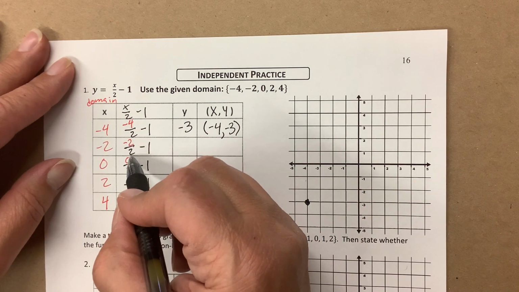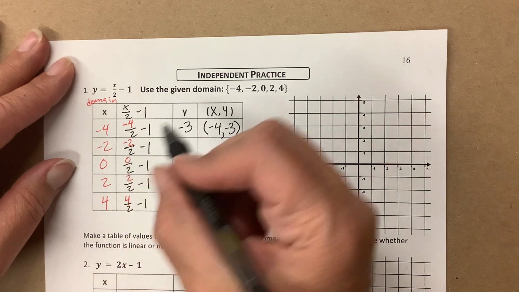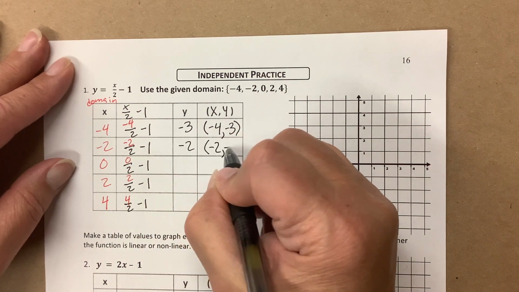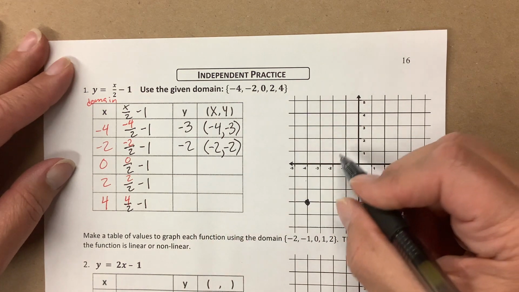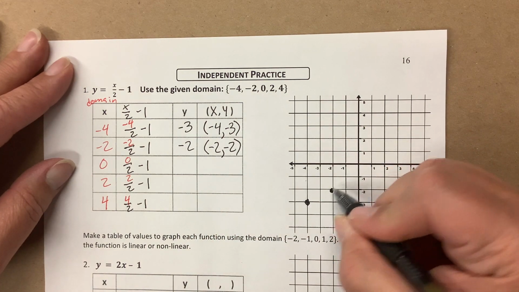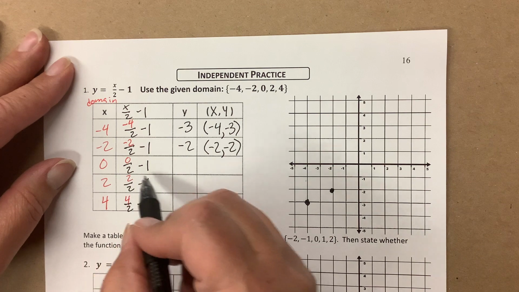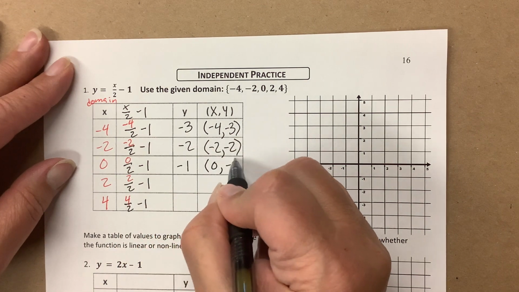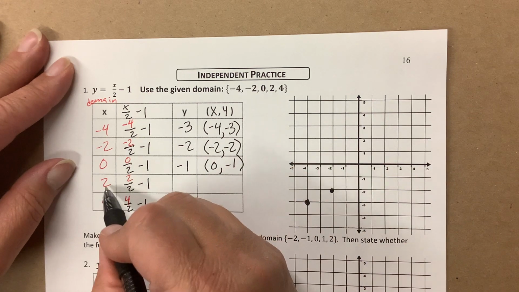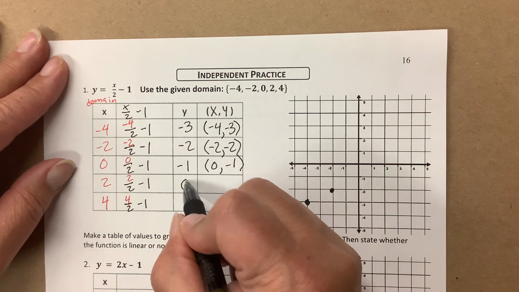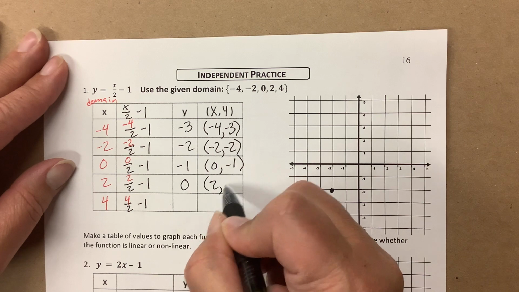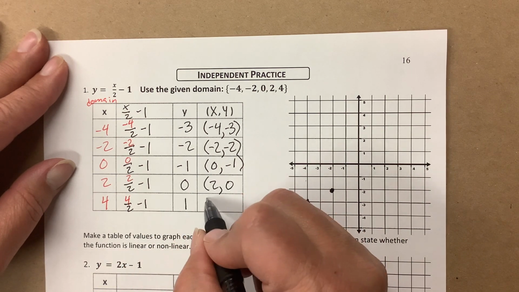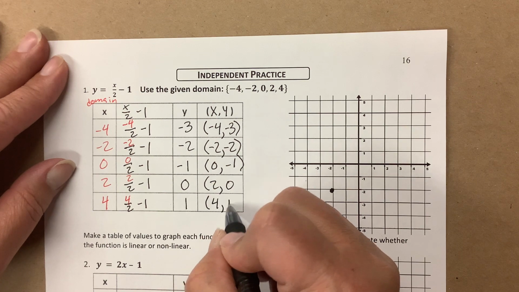Now, -2 divided by 2 minus 1 is -2. And I have (-2, -2) for my next point. (-2, -2) is right there. 0 minus 1 is -1. Now I have (0, -1). 2 divided by 2 is 1. 1 minus 1 is 0. (2, 0). And 4 divided by 2 is 2. 2 minus 1. My point is (4, 1).